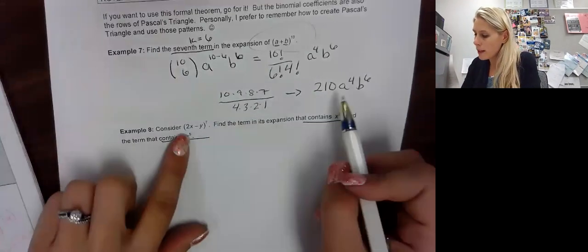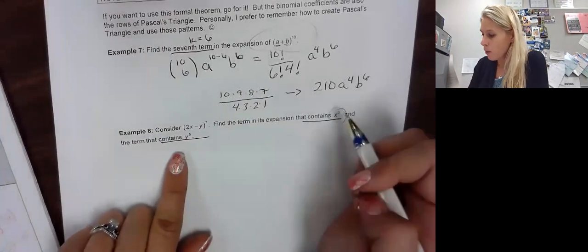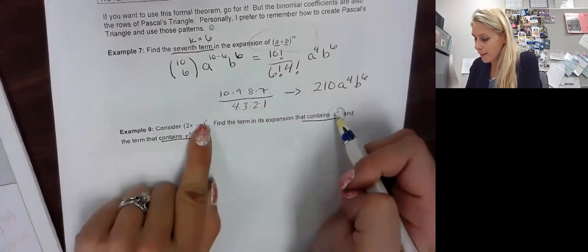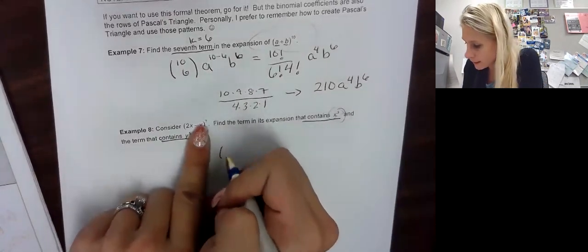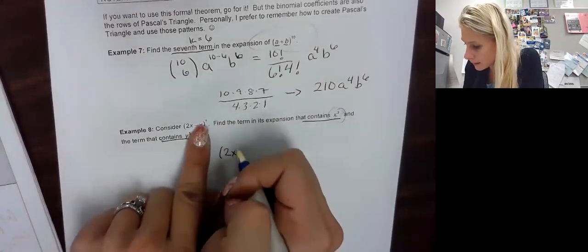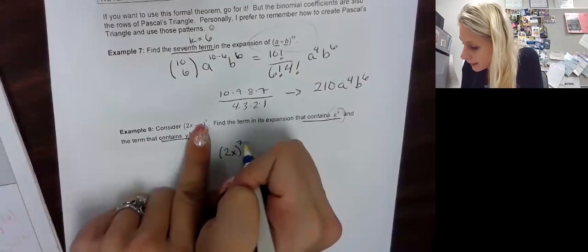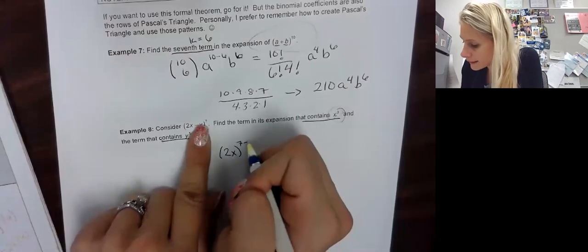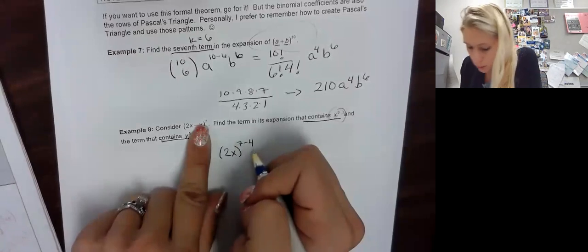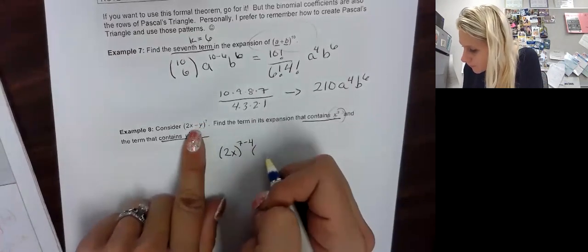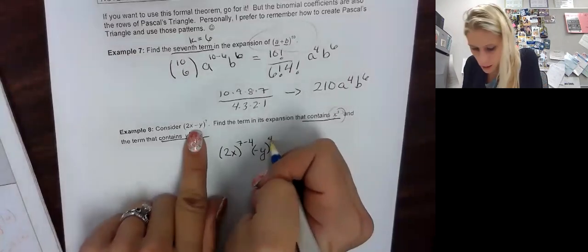So when I want x cubed, well, think of it. If we're doing 7 and we need x cubed, our a term is going to be 7 minus what is 3? 7 minus 4 is 3. So in other words, our k is going to be 4.